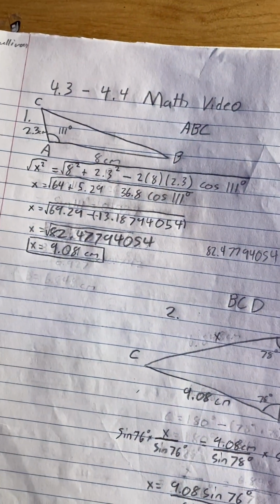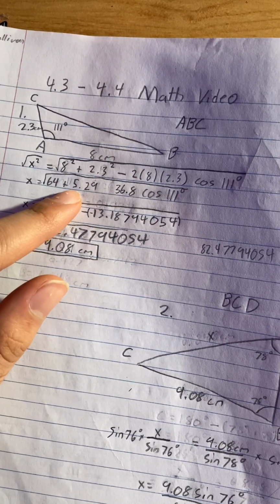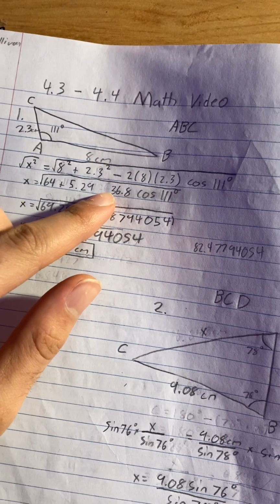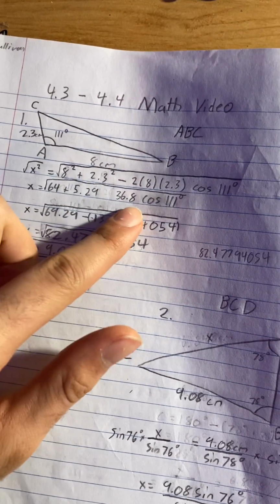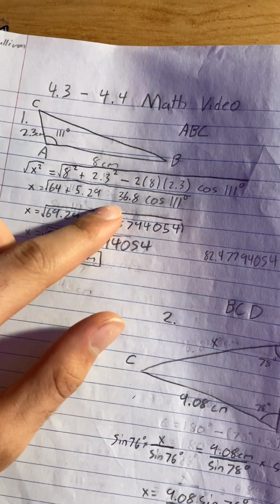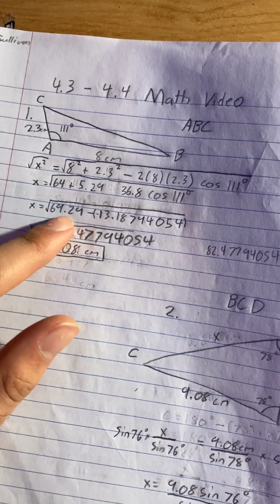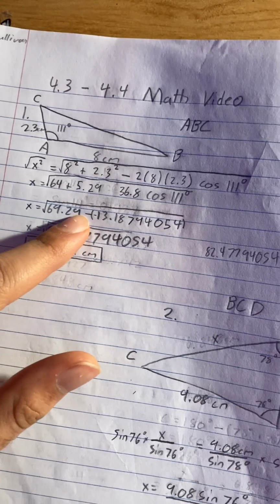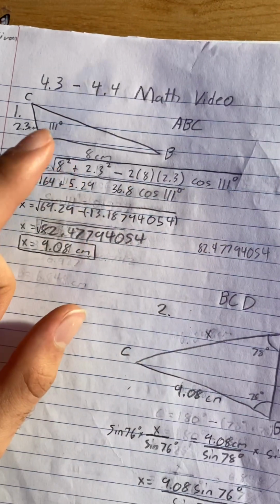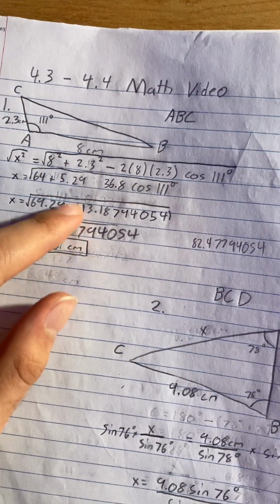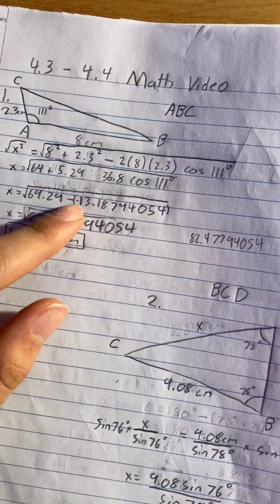Now we add all that up, we get 64 plus 5.29, equaling 36.8 cosine 111 degrees. When we get that, we have 69.29, subtract negative 13.1874905, and the reason it's negative is because when this is multiplied together, it comes out to be negative.